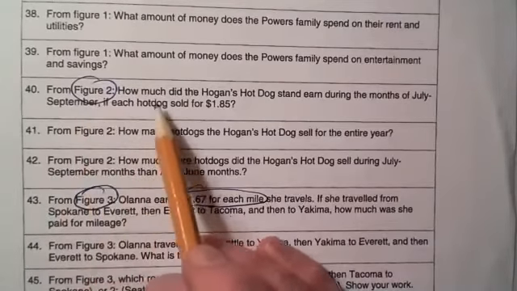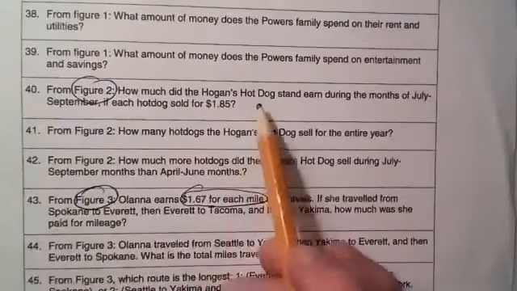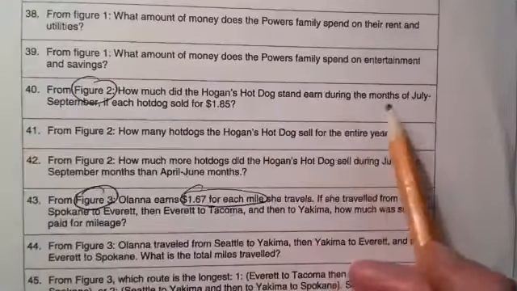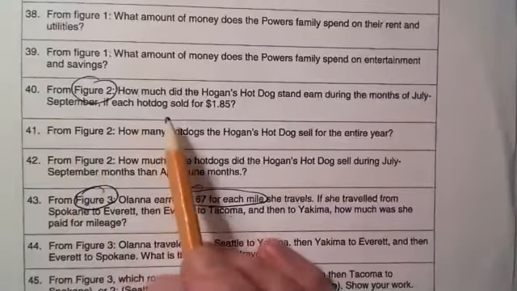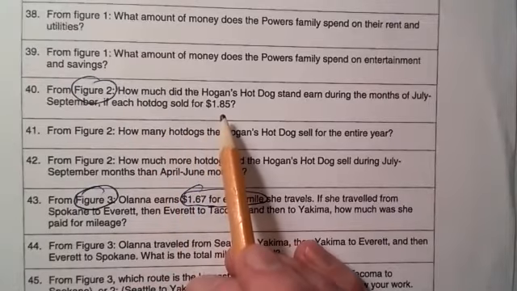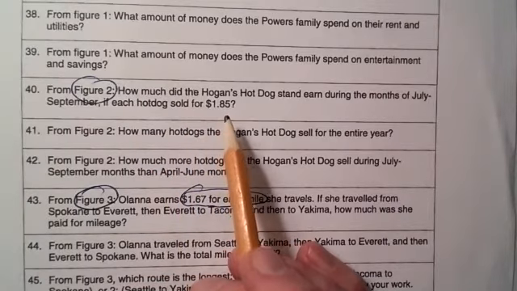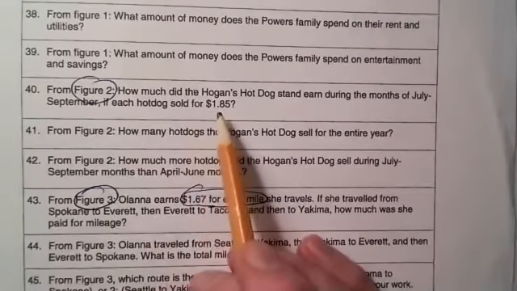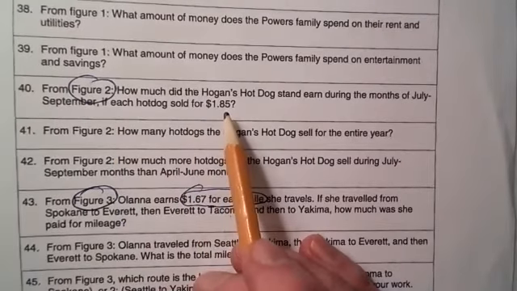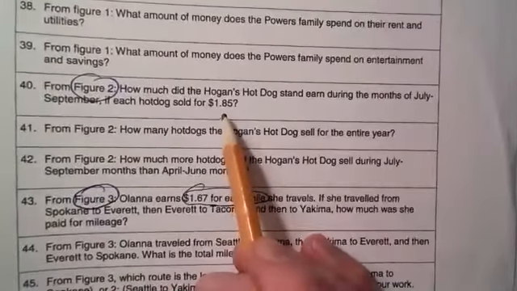From figure 2, how much did the Hogan's hot dog stand earn during the months of July through September if each hot dog sold for $1.85? So they want to know July through September, and each one sells for $1.85. Let me show you the chart.